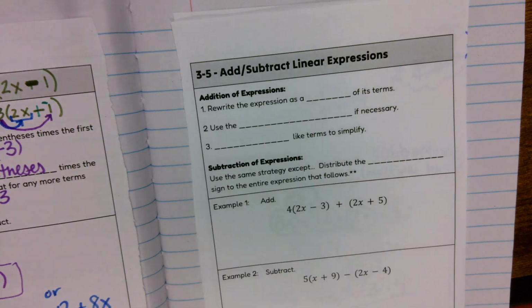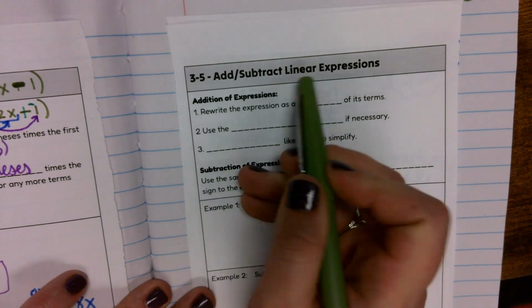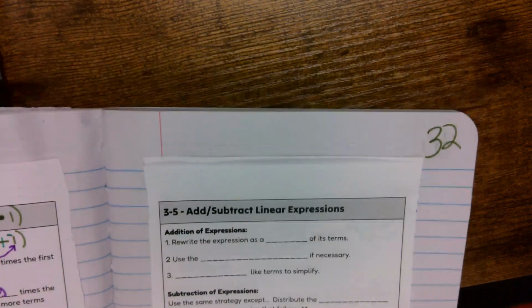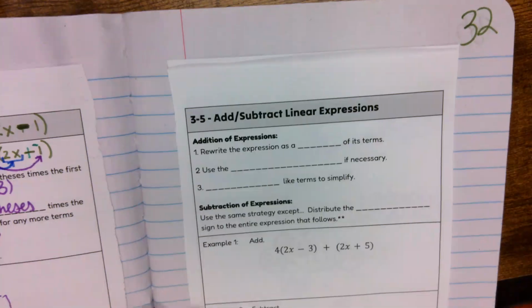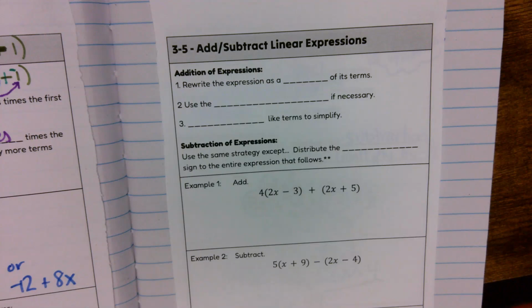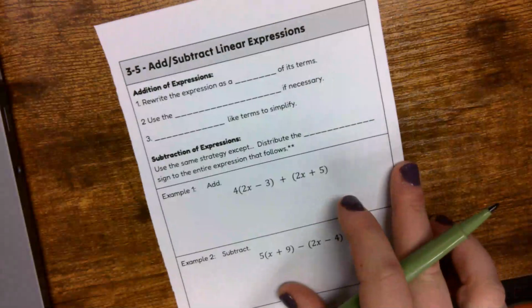All right, this is going to be your notes video for the 3-5 adding and subtracting linear expressions notes. So this is going to go on page 32 of your notebook when you get back. So here we go. Just going to put it down here.